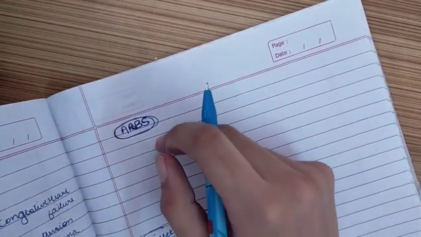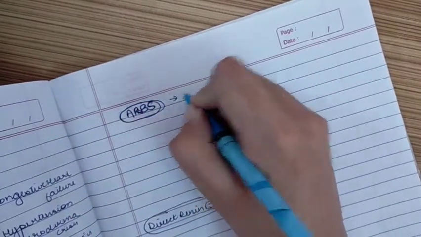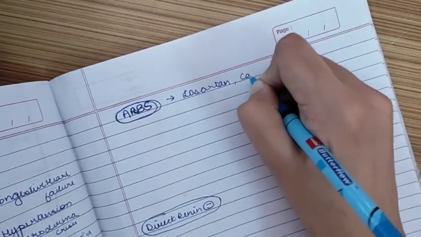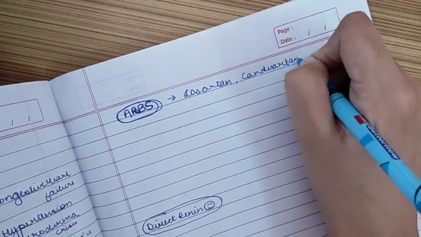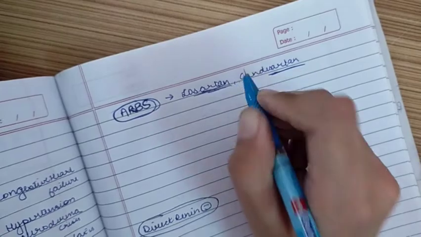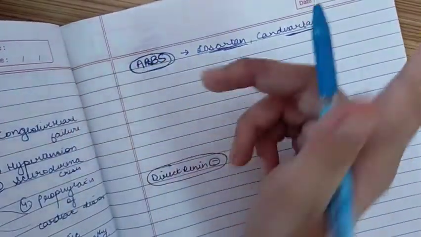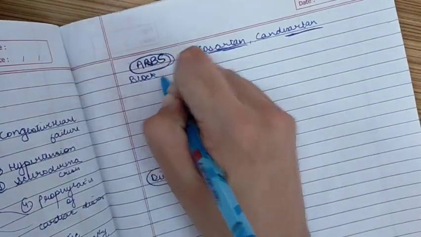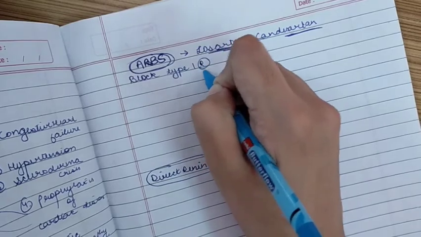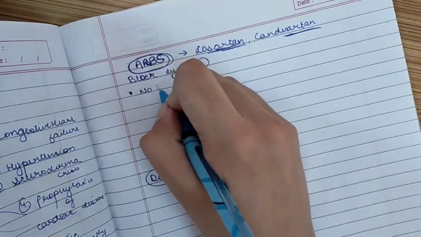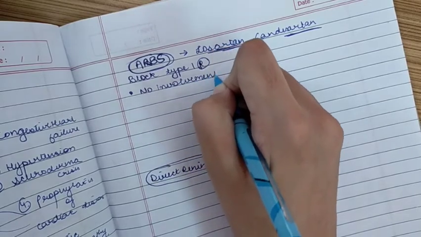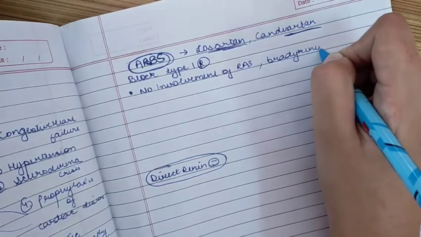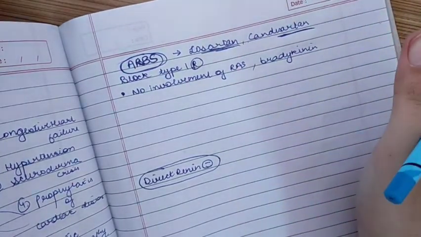Now coming on to another class, which is the angiotensin receptor blockers. This contains basically all the sartans: losartan, quensartan. The drug name will end with sartan. Okay. Now what do they do? They directly block the angiotensin receptor. That is, they block the type 1 receptor. Now what happens is, there is no involvement of RAS and bradykinin. It is a very clear way of doing the same thing.